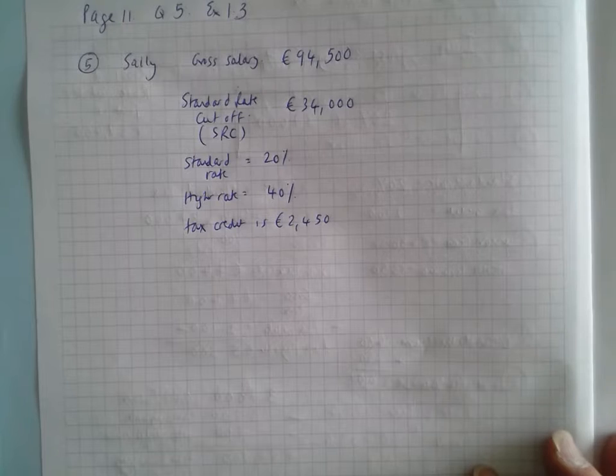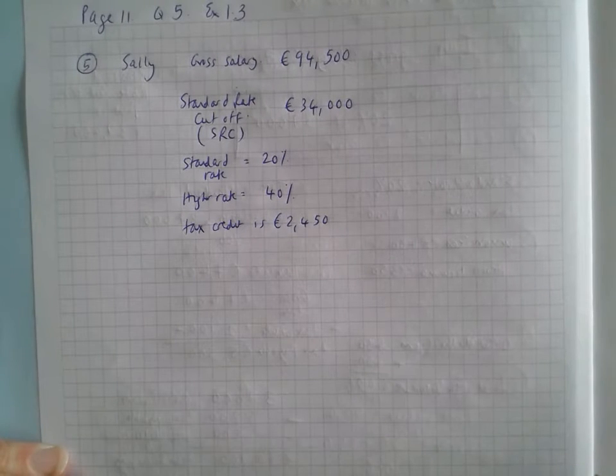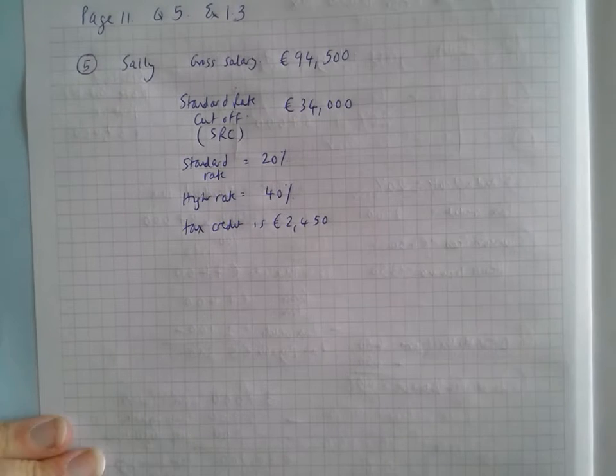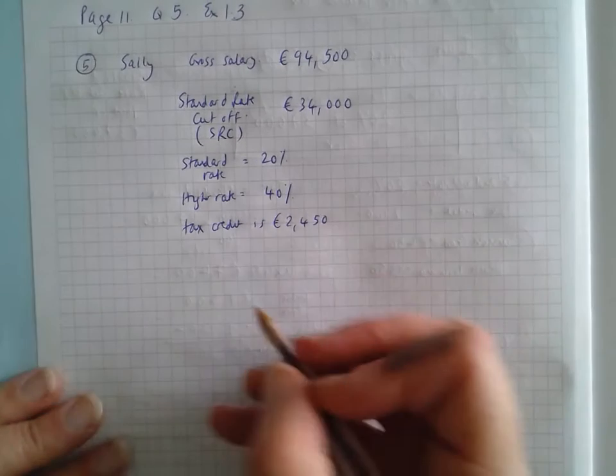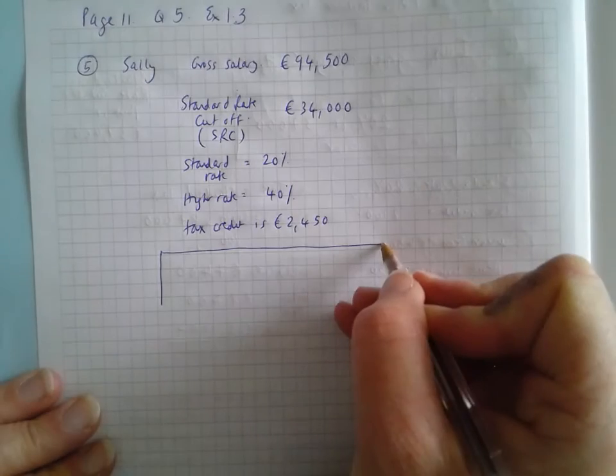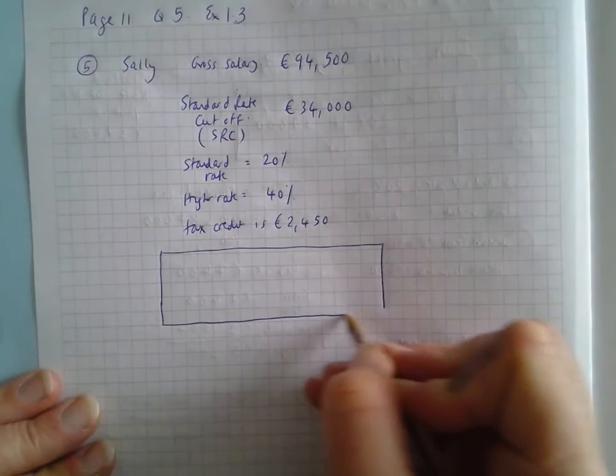Ty, yeah. Is gross tax before or after the tax credit? Before the tax credit. Yeah, good. Okay, so I'm going to draw out a little picture. Some people find this helpful, other people don't, so if you don't find it helpful, don't use it.